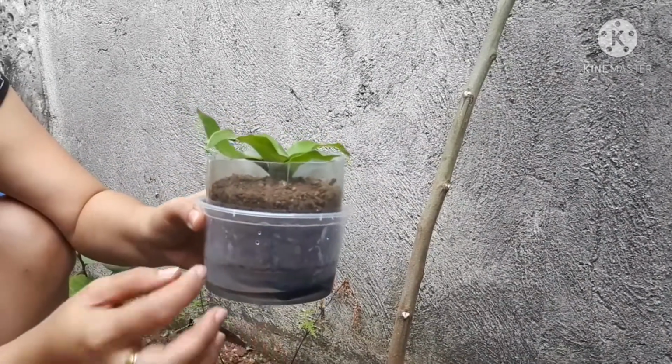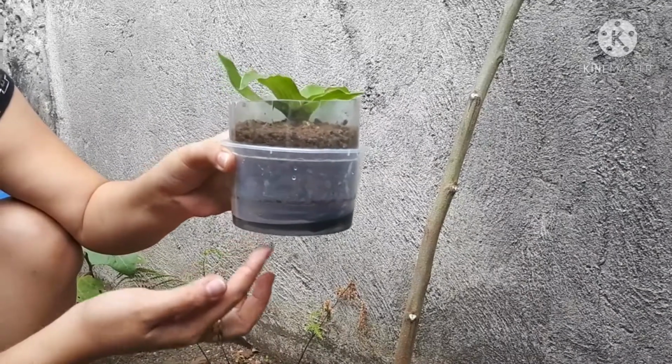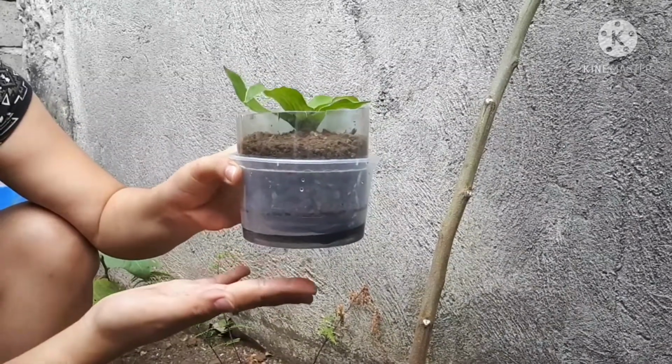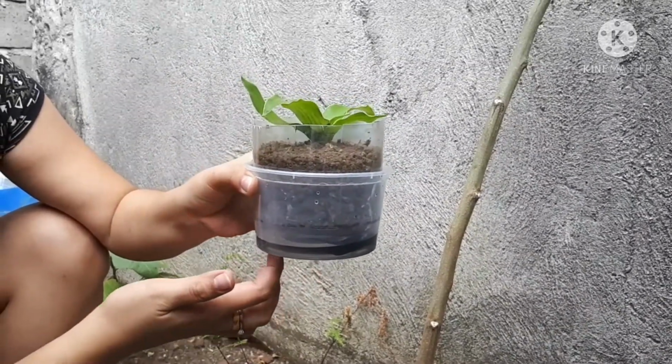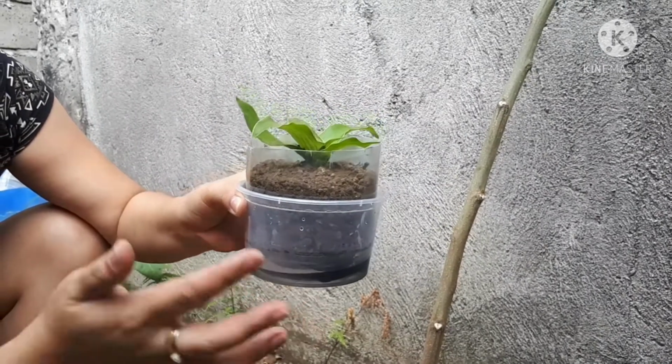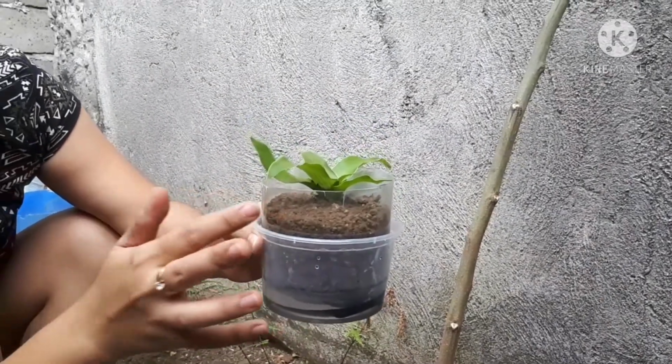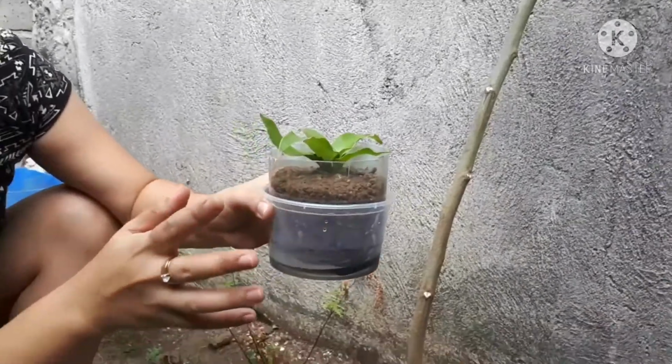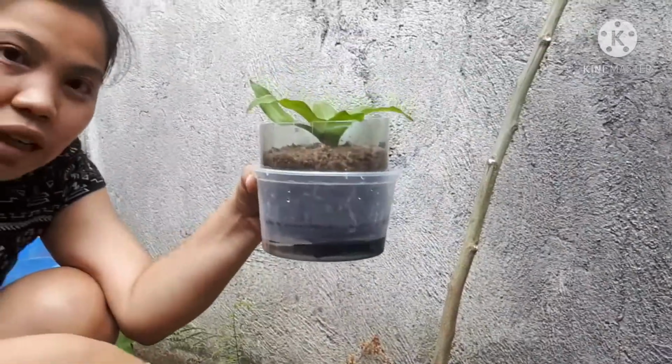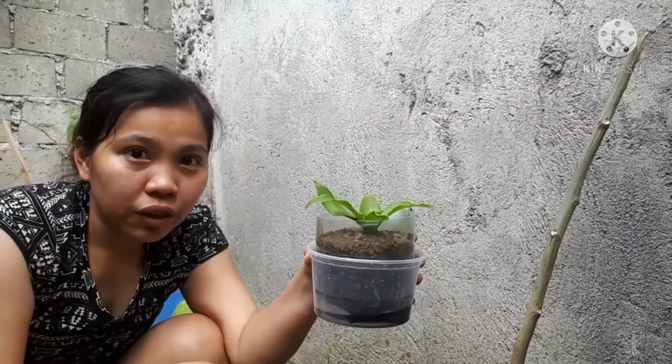Mag-grow pa rin yung plants kasi from the water dito sa ilalim, sa bottom, nakukuha niya yung water through the lace papunta dito sa soil kasi nandun yung end ng lace. So, in that case, makagawa tayo ng DIY subsurface irrigation.